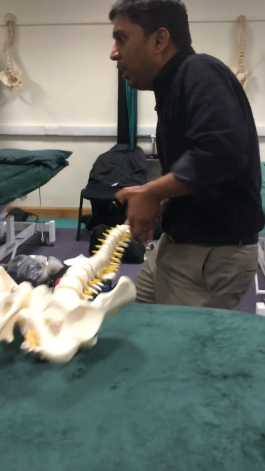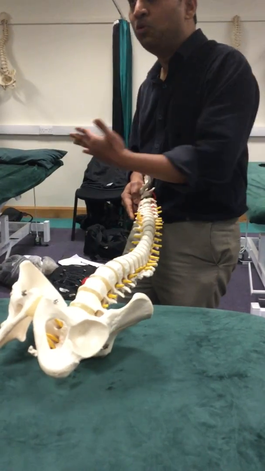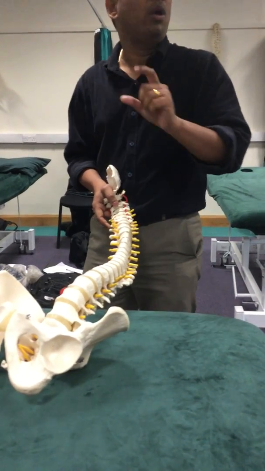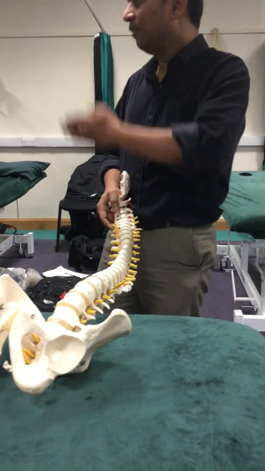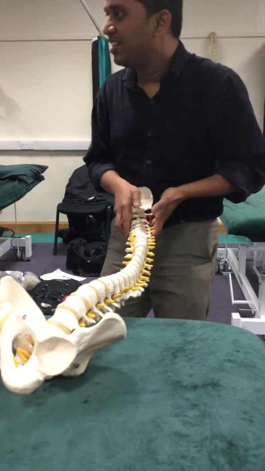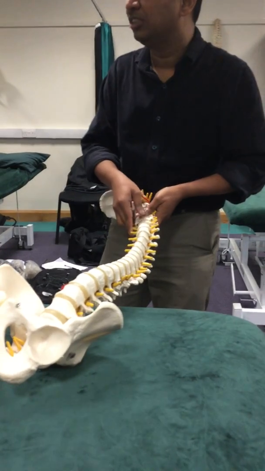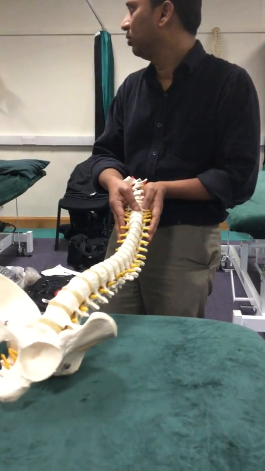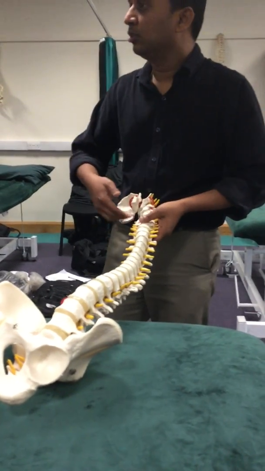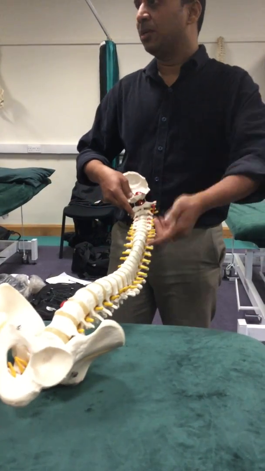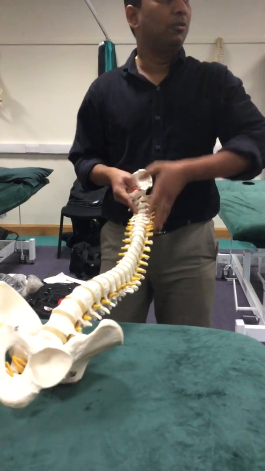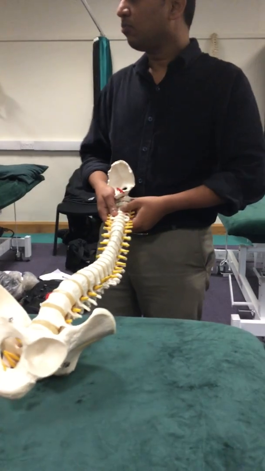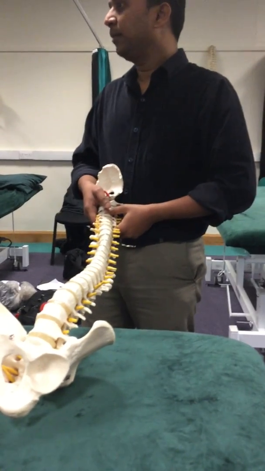So you're looking at the quality and then the quantity of movement. How smoothly the segment moves from one segment to the other. And then you're also looking at the quantity, how far it moves from one level to the other level. So once you identify from C2 to C3, you move on to C3, C4, and you go down to the lower cervical and feel for the opening up and closing up of the transverse process. So for the sagittal plane, you're looking at the opening up and closing of the spinous process. For the frontal plane, you're looking at the opening up and closing of the transverse process. Are you happy? Yeah? Right.